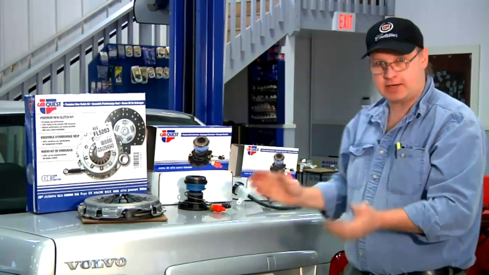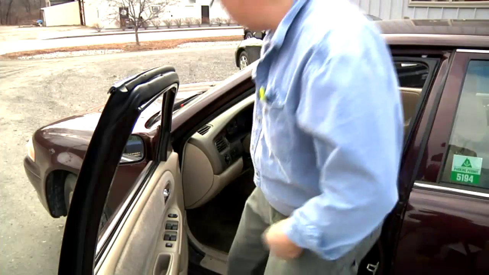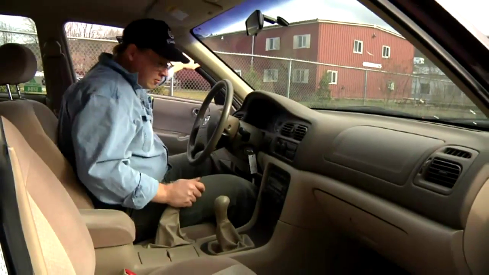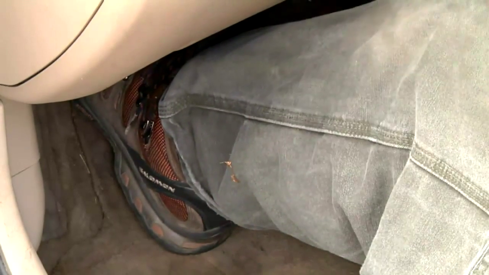Now that we know all the components related to accelerating with a manual transmission, it'll be easier for me to explain how to actually drive the car. So we're going to take our standard transmission car for a ride and see how to accelerate with a standard transmission. When I get in the car, I'm going to want to apply the clutch.